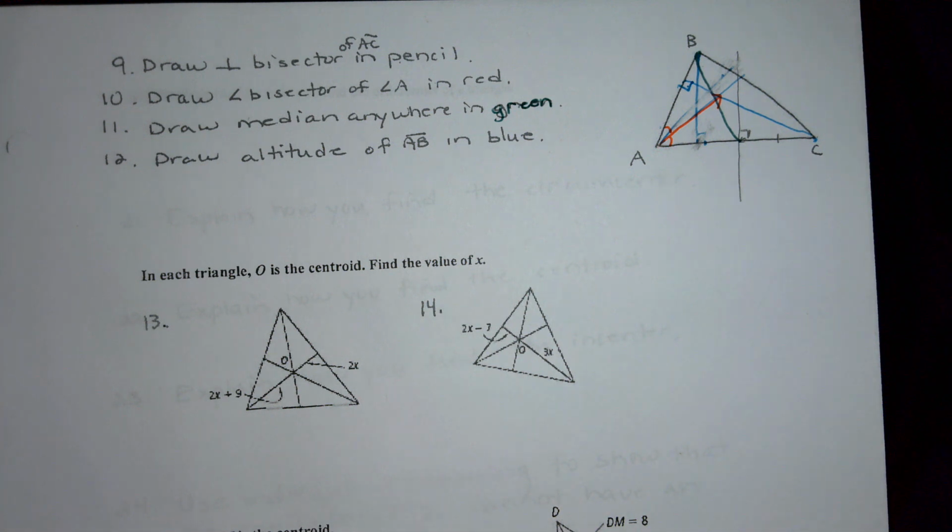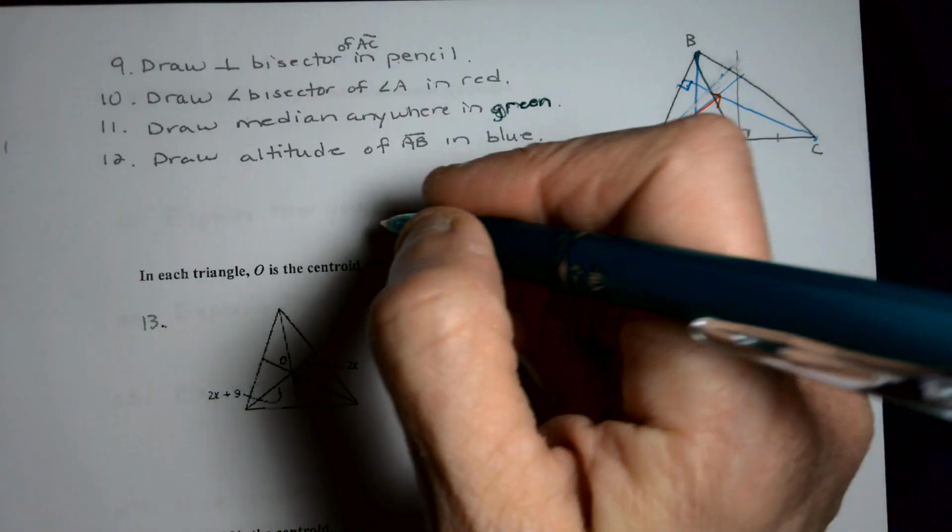Okay. Now we move on into centroid. Remember, centroid is the point of concurrency of the what?